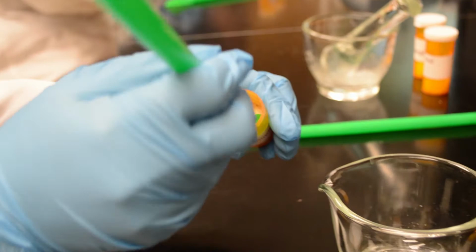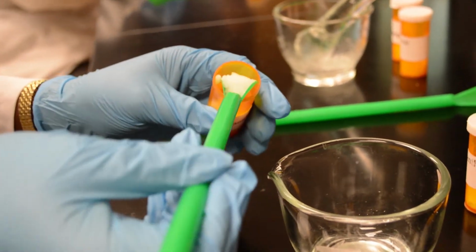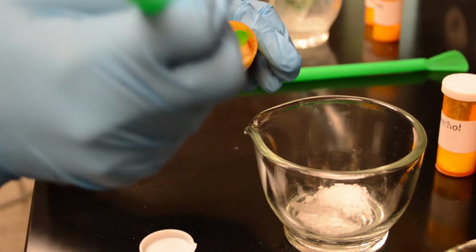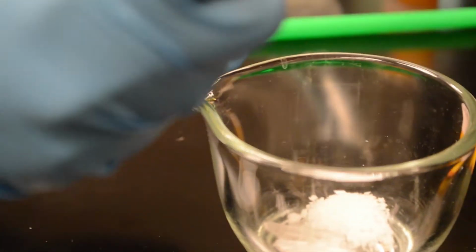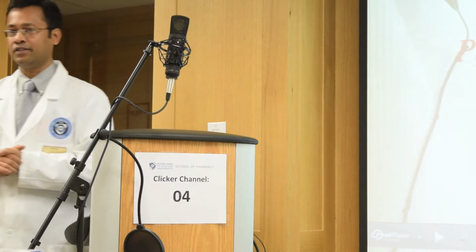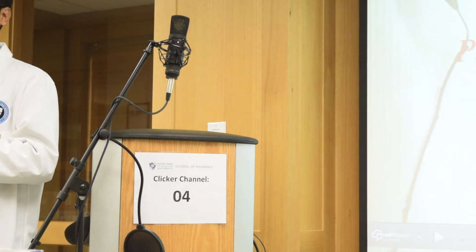Okay, go ahead. Approximately. You can take approximately, just using the green spatula. Take approximately 0.5 grams, maybe a little more for you. A little more. Yep.